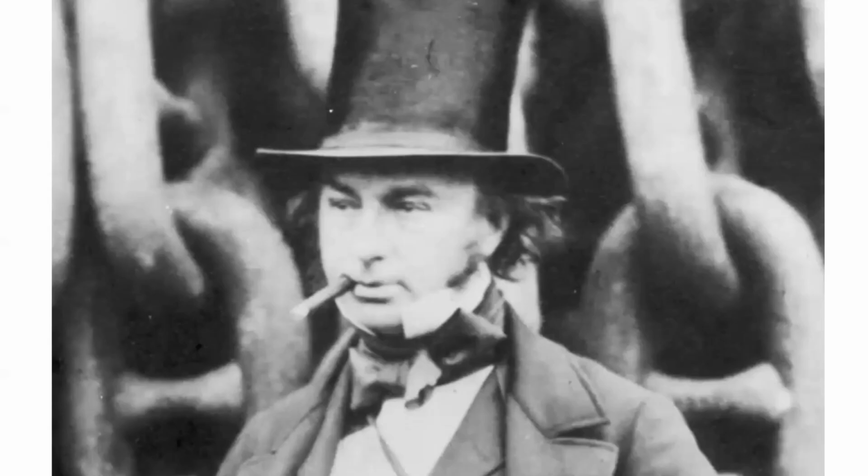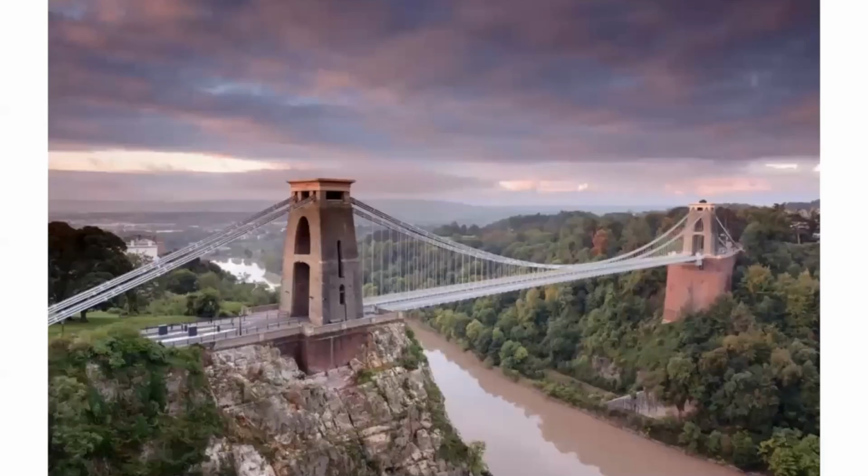Pretty much considered one of the most ingenious, prolific figures in the history of engineering. He was famous for building bridges, tunnels, railways. This is a picture of one of his most famous constructions. It's called the Clifton Suspension Bridge in Bristol, England. Built in 18-something, at its time it was the largest bridge, or at least single span bridge, in the world.